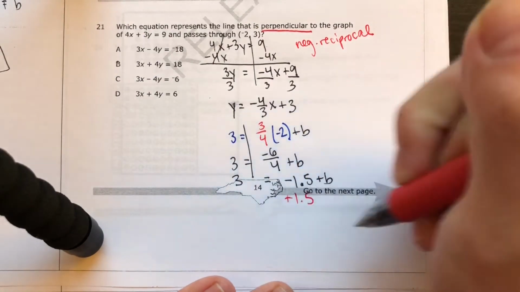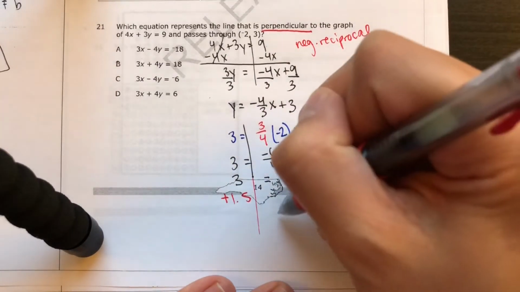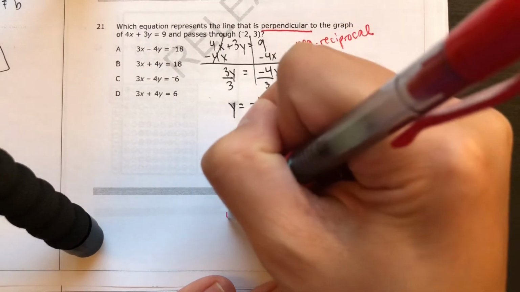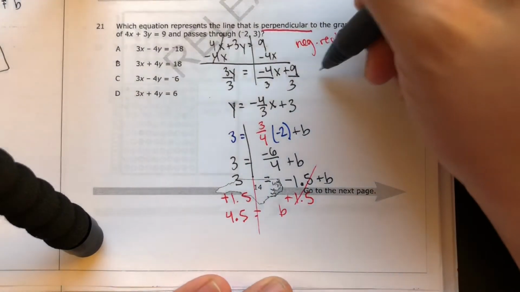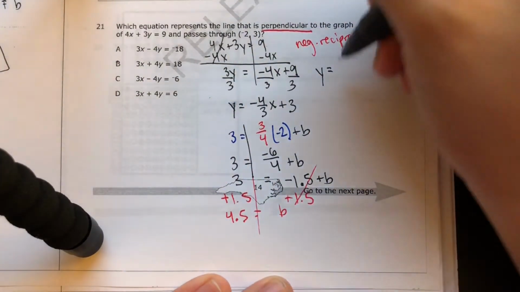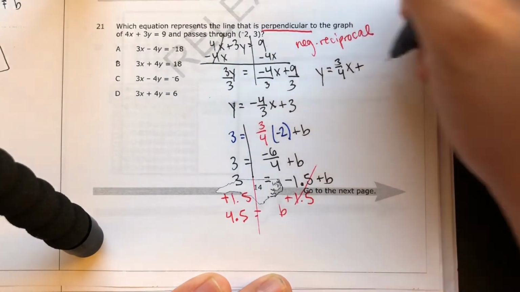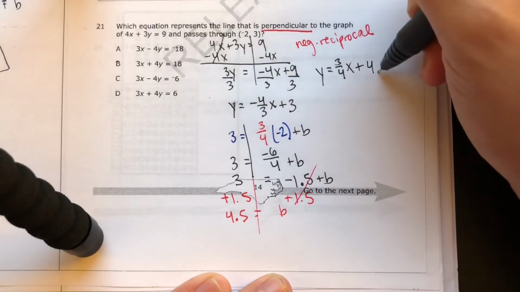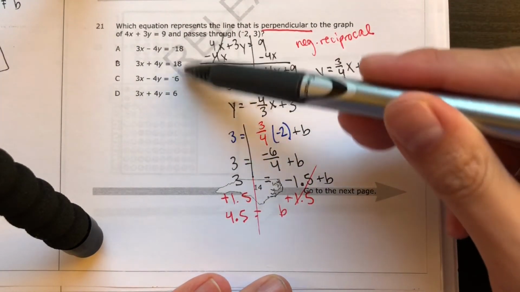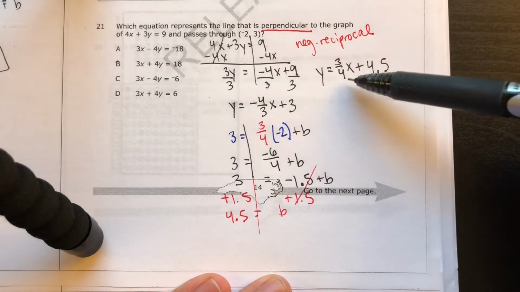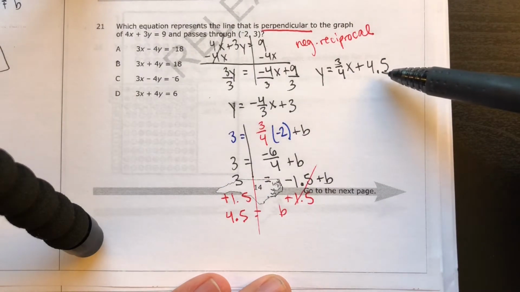To get b by itself, I'm going to add 1.5 to both sides, leaving b on this side, and 3 plus 1.5 is 4.5. My equation for this becomes y equals my slope of 3 over 4, which I see right here, x plus my y-intercept of 4.5. While this is the answer, I don't see that option anywhere in my multiple choice because this is in y equals mx plus b, and this is in standard. So now I need to get this number by itself.